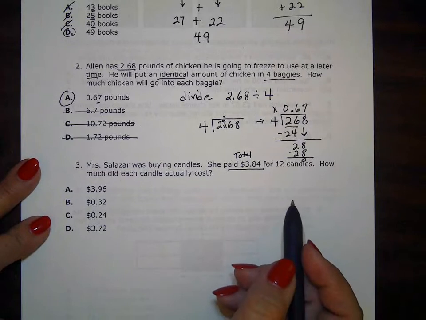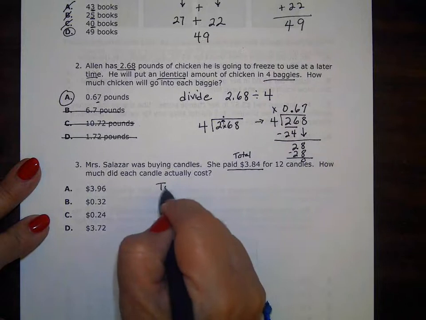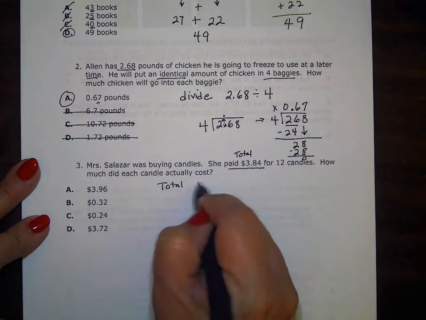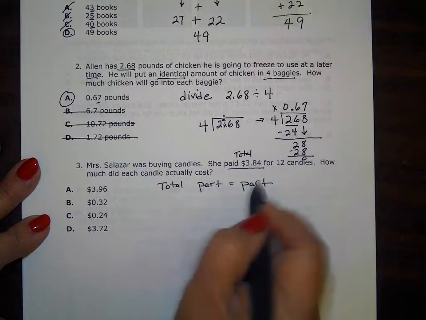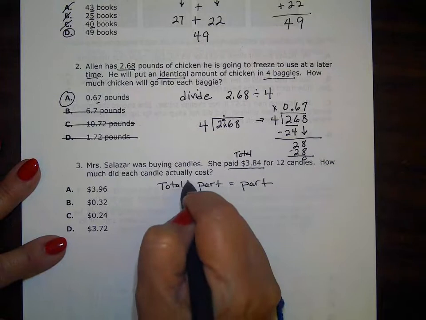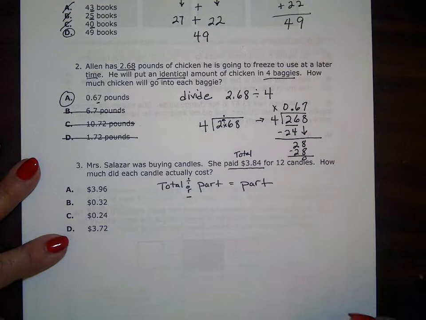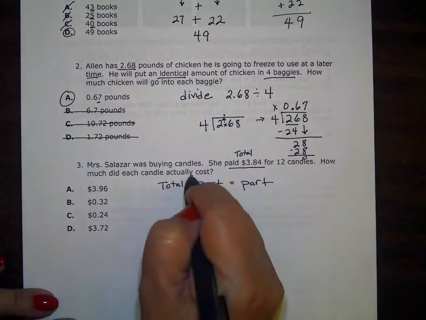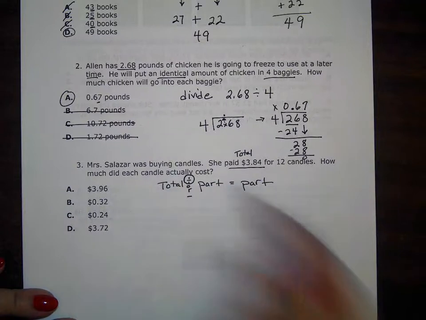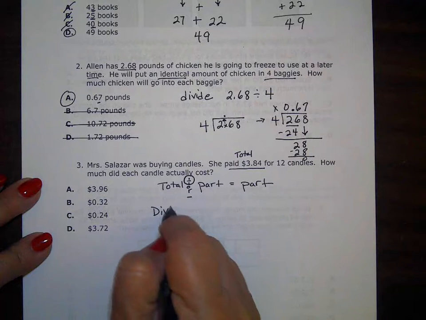Oh, so what operation will we use to solve this? Very good, because I'm given a total amount and I have a part and I need to find a part. There's only 2 operations that I can use. It's either going to be division or subtraction? Well, I'm not taking something away to find a smaller number. I am separating them into smaller groups. So it's divide. So I'm going to be using division.